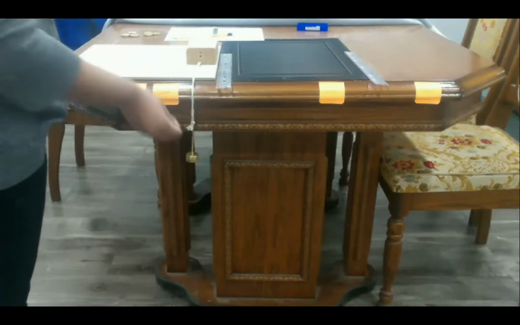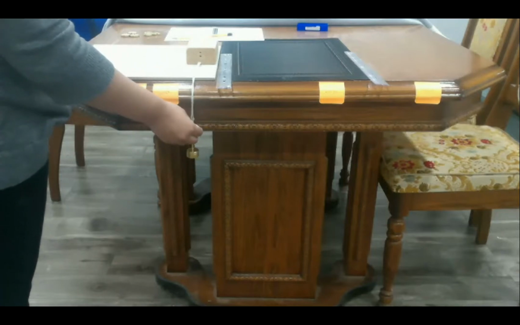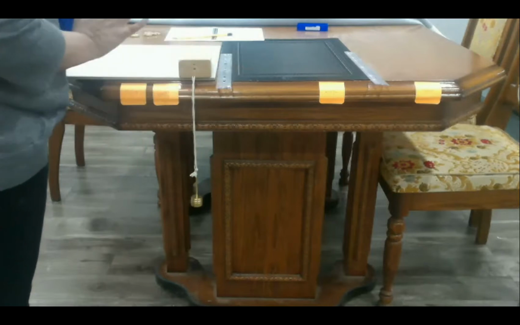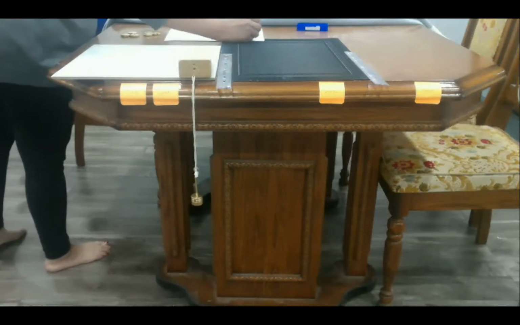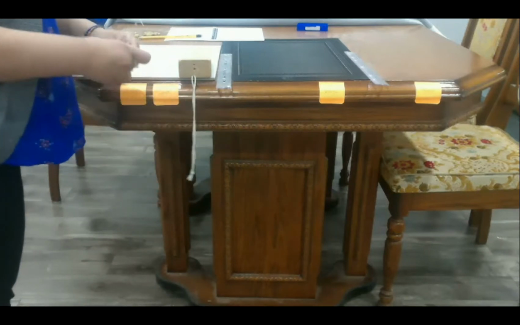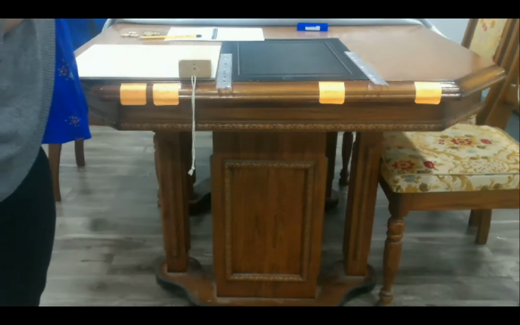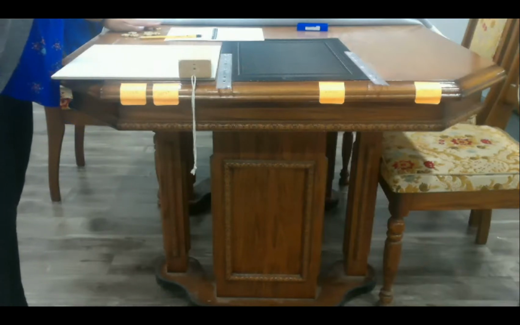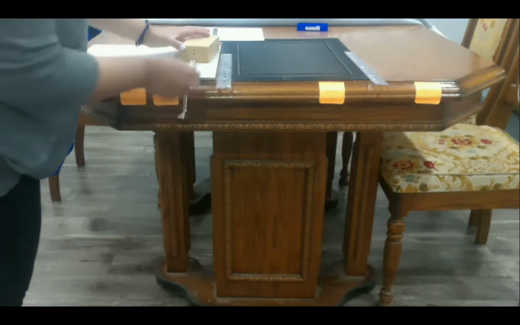1, 2. So this side of the block moves at 2. Okay. Once more.